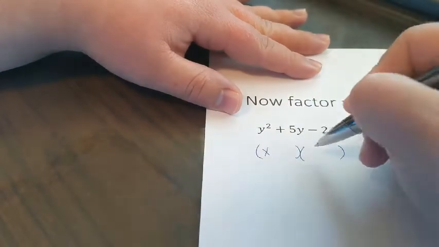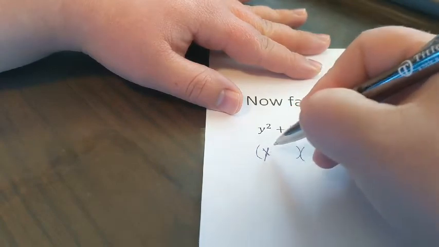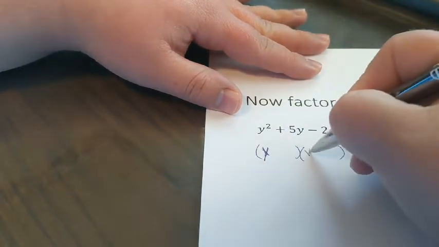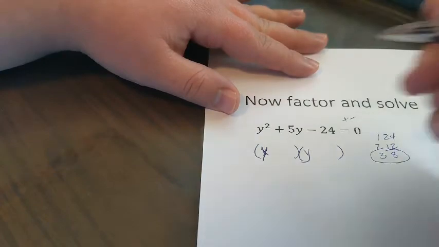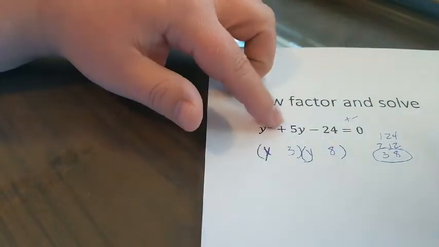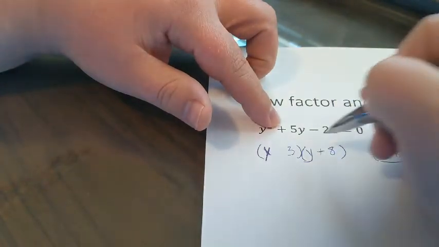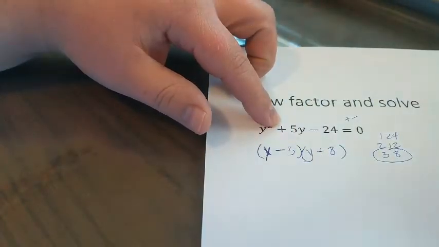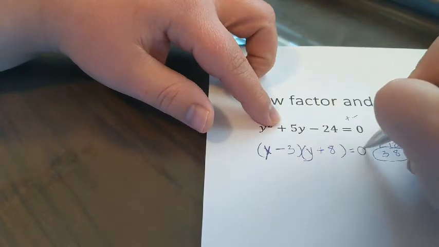So then we're going to put X, or Y. It's always good when you do the right variable. So Y and Y, and then we have 3 and 8. And we need it to be a positive 5, so the 8 needs to be the plus. So then we set that equal to 0.